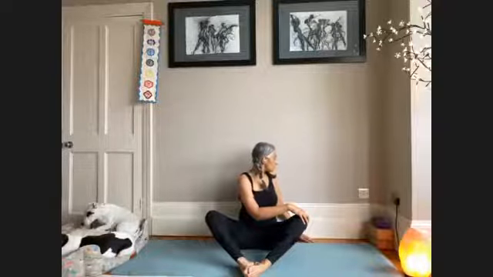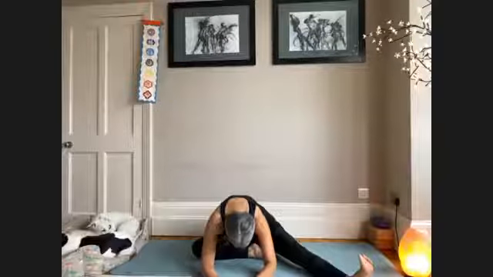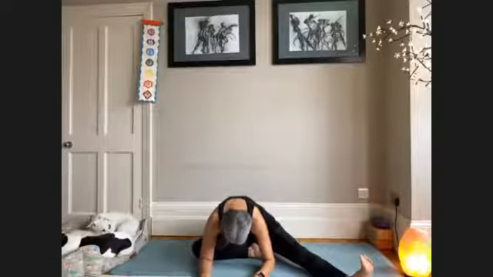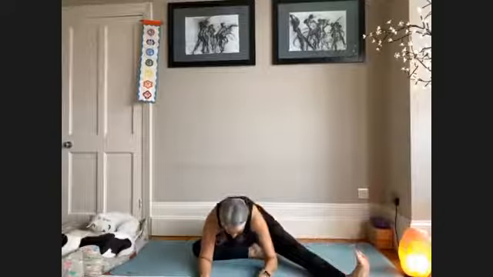Seated Matsyendrasana, seated twist. Inhale, center, reach up. Exhale, extend the left leg long, draw in the right heel. Into the space that we have, let's lift the belly physically with the hands and then fold over onto the earth. Flex that left foot.